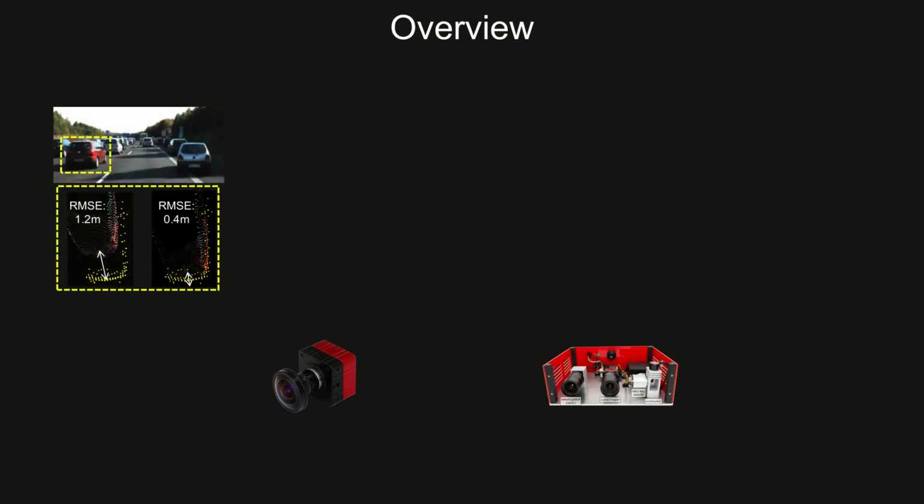So let's look at the overview of our method. Here we will show how we use RGB cameras and a light curtain sensor and correct for depth estimates. So given an RGB input, such as this monocular RGB image, we can see that the depth is pretty noisy and also shows scale ambiguity.